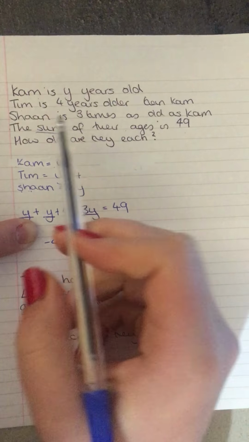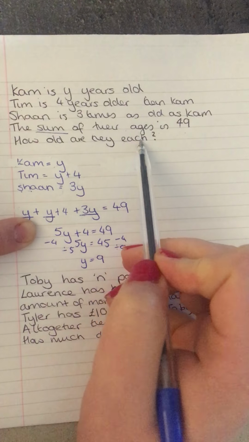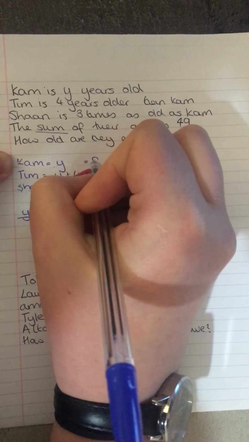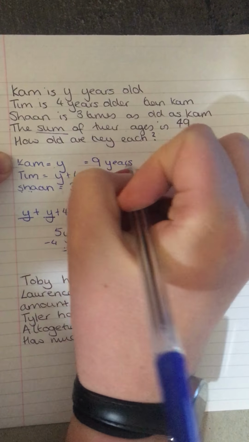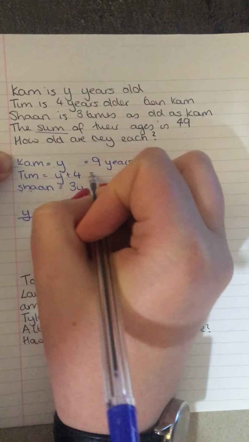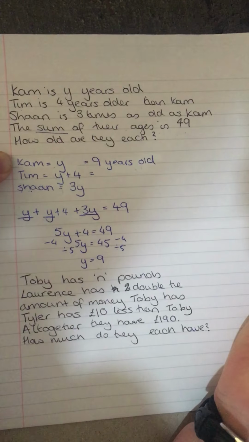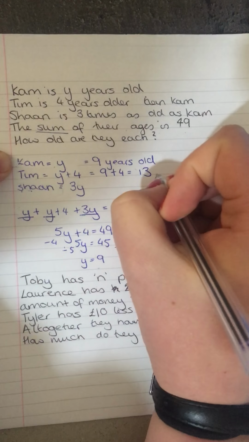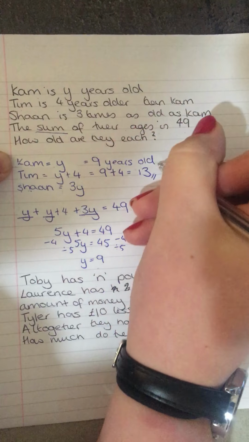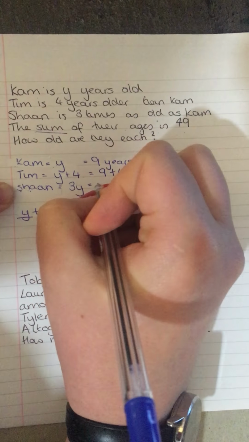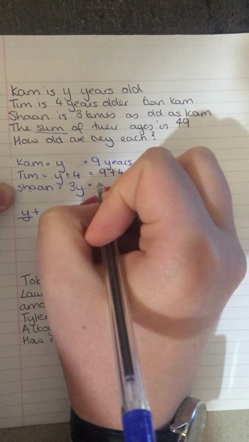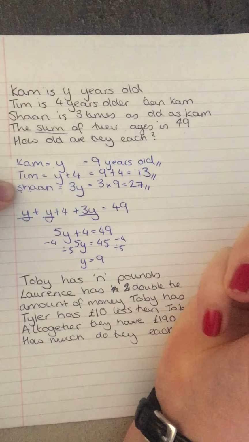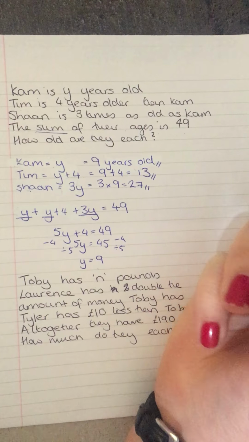So we haven't finished the question yet. It says how old are they each? They want to know everybody's age. So if Cam is Y years old, Cam is just going to be 9 years old. Tim is Y plus 4. So we know that Y is 9, so then Y plus 4 is going to be 9 plus 4, which is 13. And finally, Sean is 3 lots of Y, 3 times Y. 3 times 9 is 27. So the 3 ages are 9, 13 and 27.